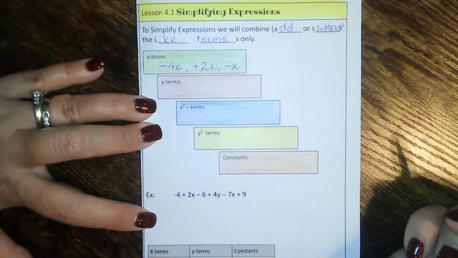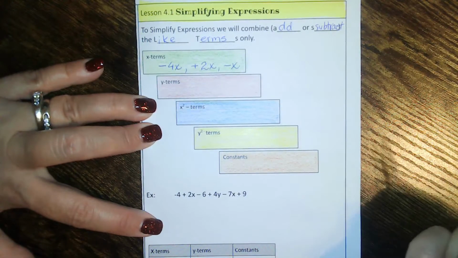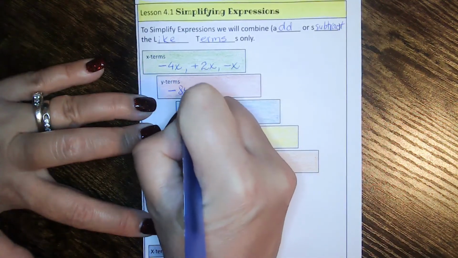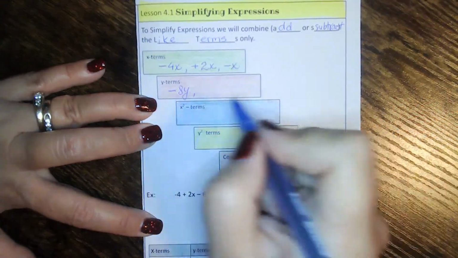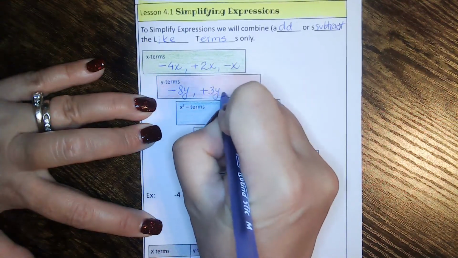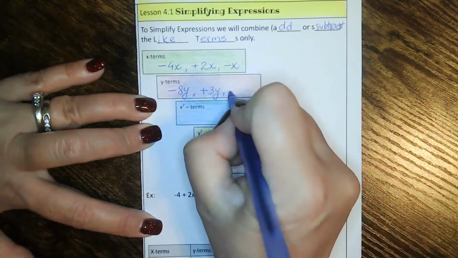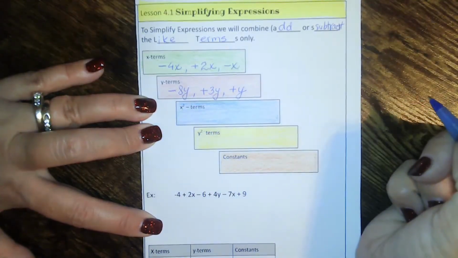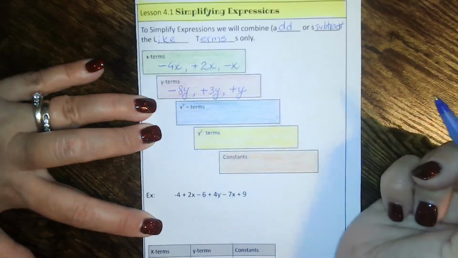Let's say y terms. Y terms are numbers multiplied by the y variable. Negative 8y, positive 3y, maybe positive y, which implies 1y in combining.